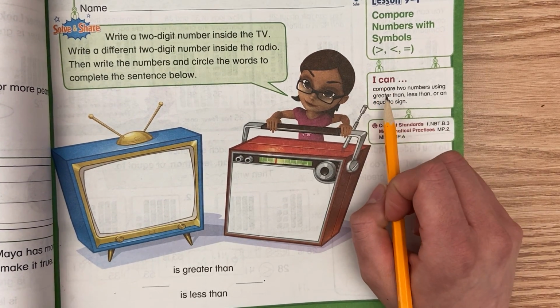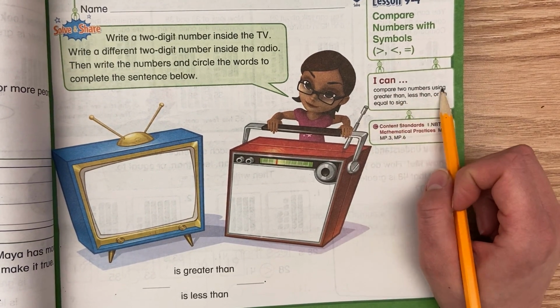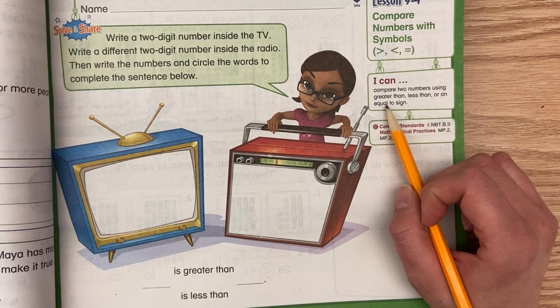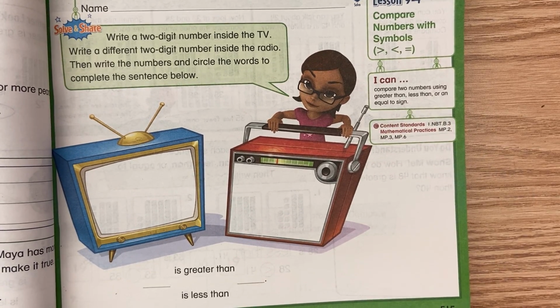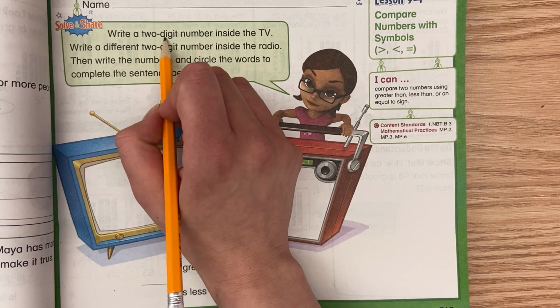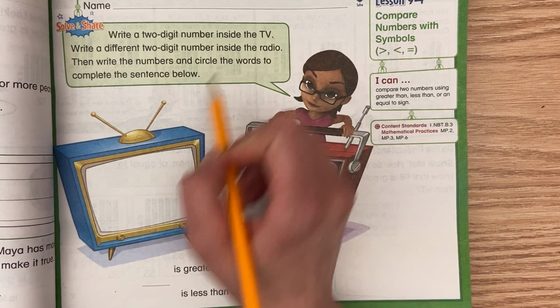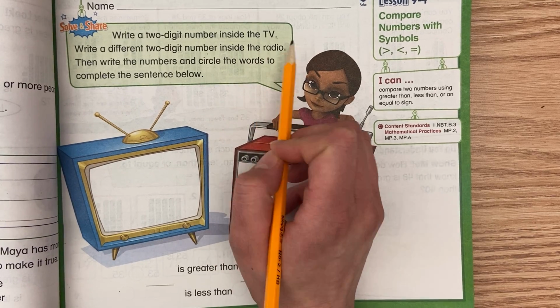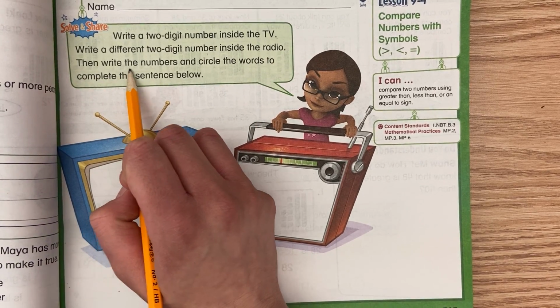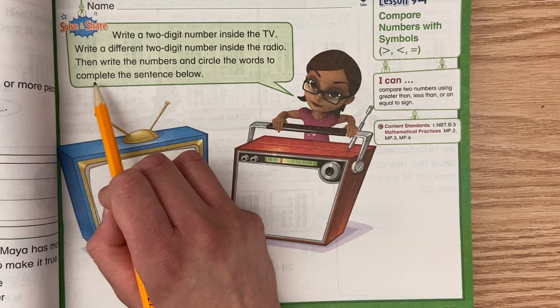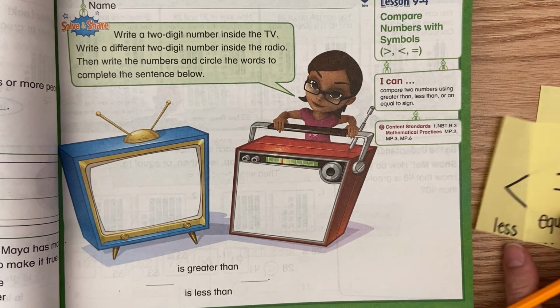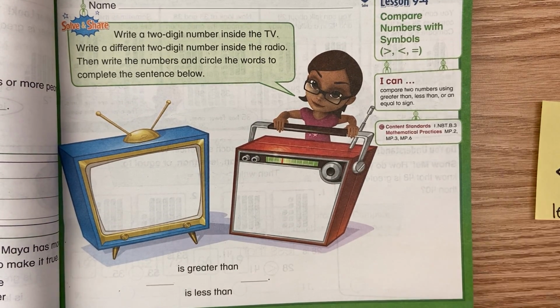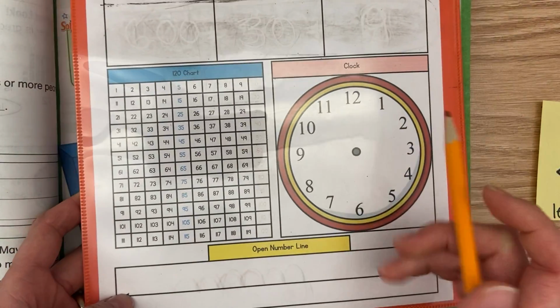Our I can statement says, I can compare two numbers using greater than, less than, or an equal to sign. Write a two-digit number inside the TV. Write a different two-digit number inside the radio. Then, write the numbers and circle the words to complete the sentence below. So once again, we are going to compare numbers, just like in lesson 9-3.